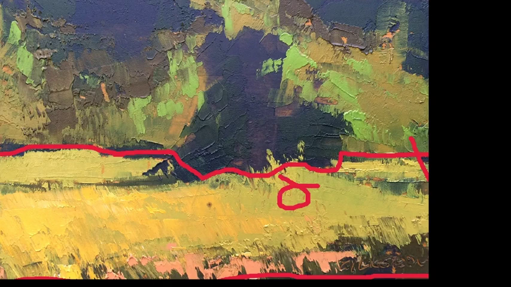We have a warmer yellow-green. It's really almost yellow, slightly duller, but mixed with that same cinnabar green, some Indian yellow, and a tiny little bit of pink.